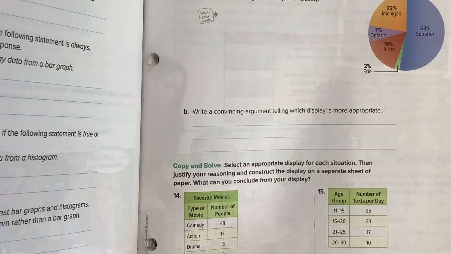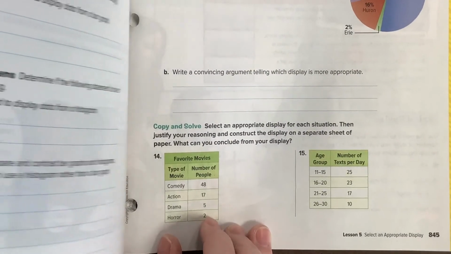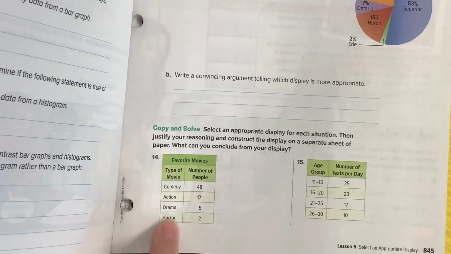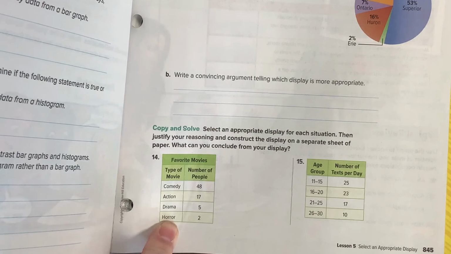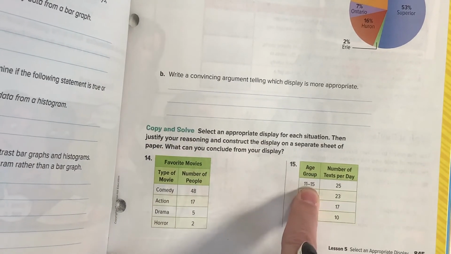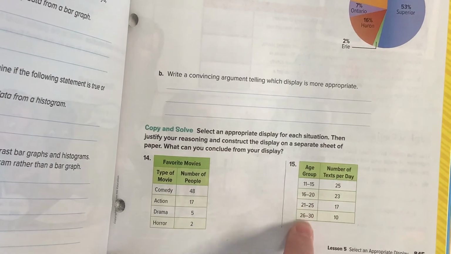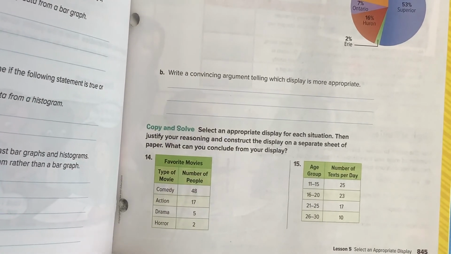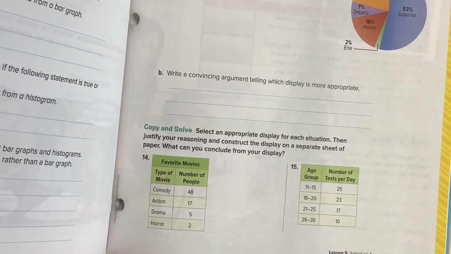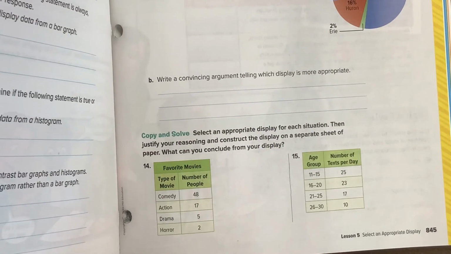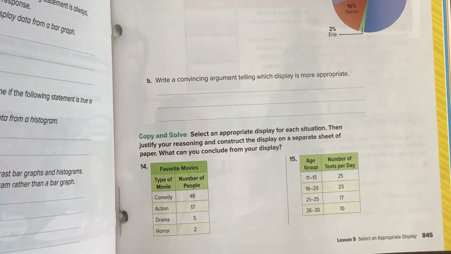And then these two are awesome. What are you thinking on this one? I'm thinking these are categories, therefore bar graph feels real good for that one. And then looking at this, you can see this is ranges. Ranges and intervals. That means we're going to use a histogram. Got it? And that's literally it. You just have to say what kind of graph you would use and the keyword why. All right, good luck.